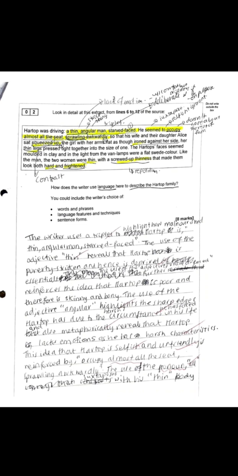Now this is where our linking quote comes in to really reinforce this idea that this person is rude or malnourished. It's reinforced by occupy almost all the seat, sprawling awkwardly. Now that's our quote. Statement, quote. Now we do the inference times 3.